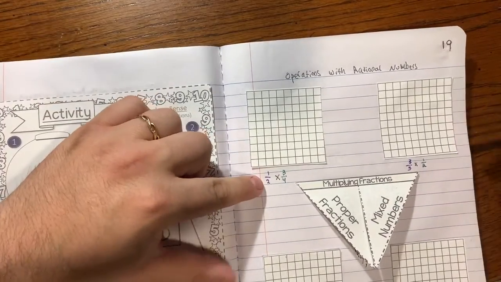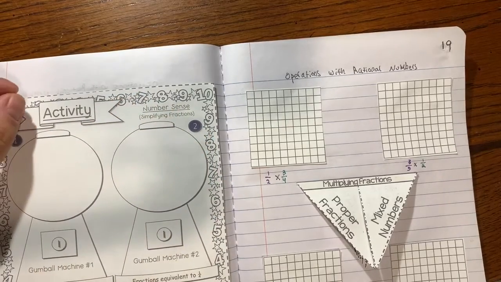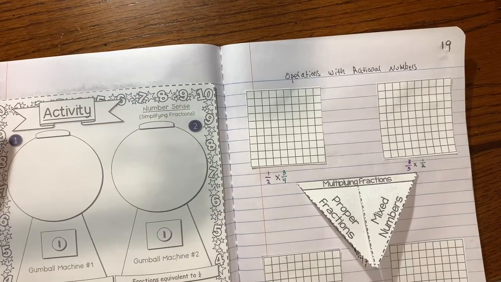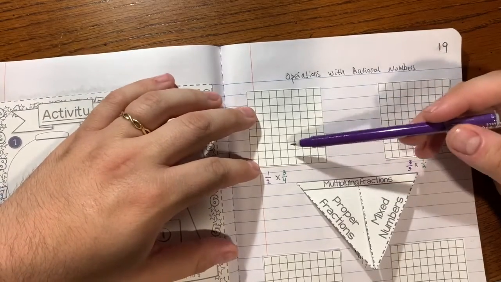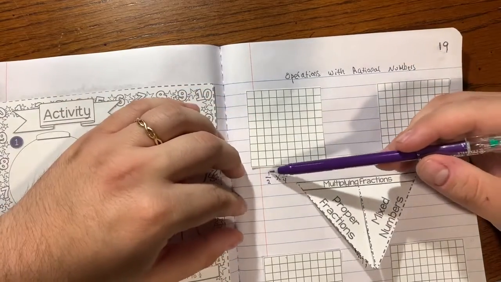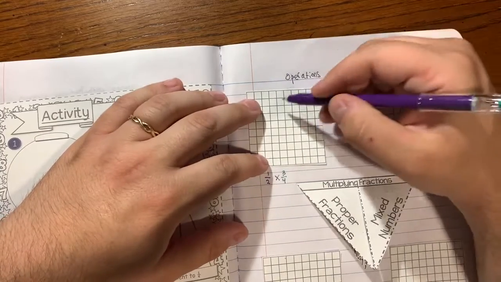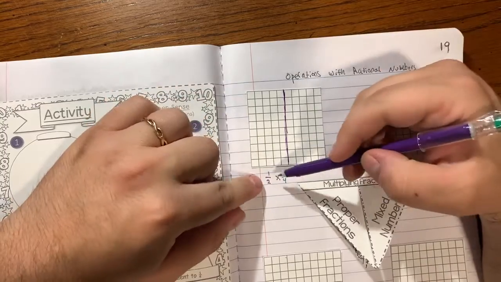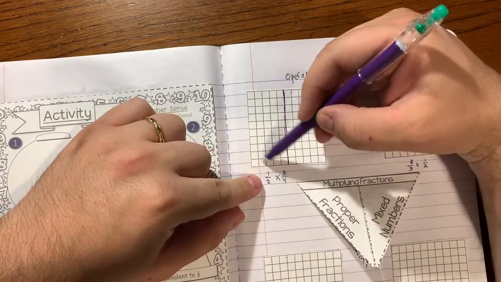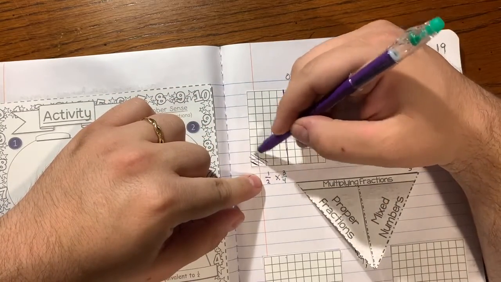We're going to do 1/2 times 3/4. As a model, we can take 1/2 of this grid and shade in one of them. We're going to cut it into 2 and shade one of them. Let's shade the left part.